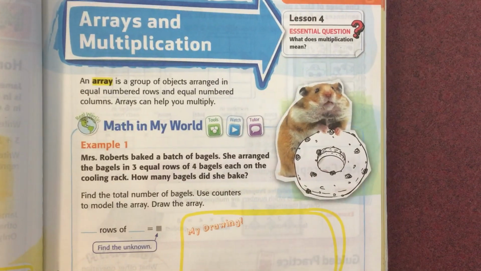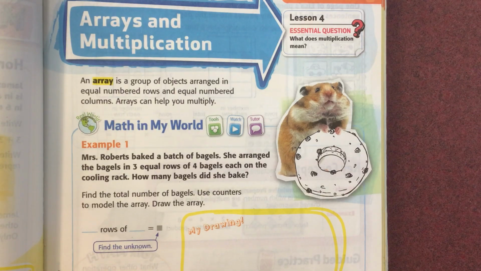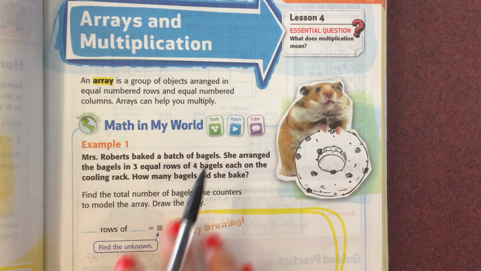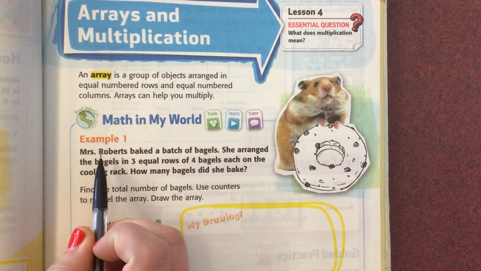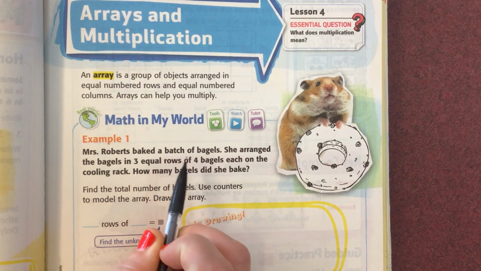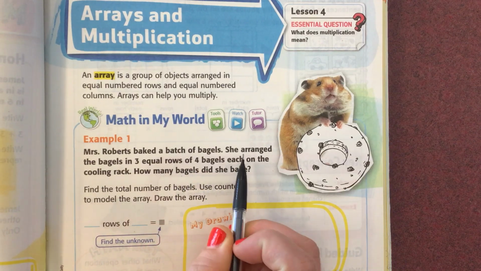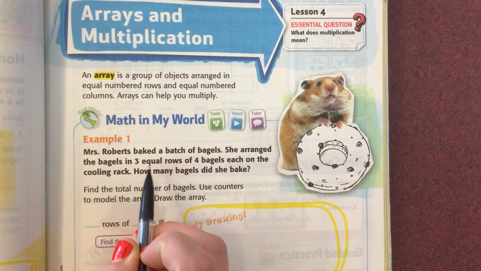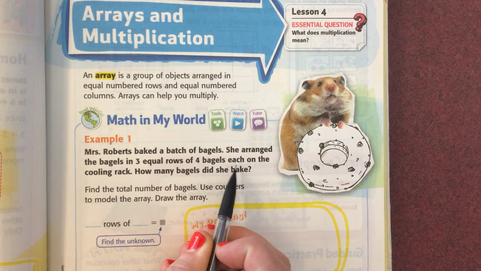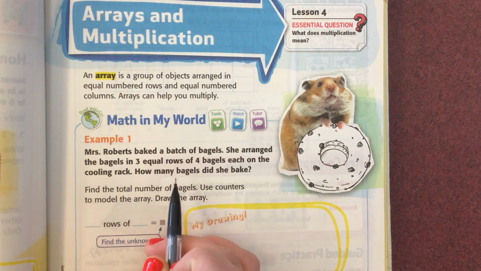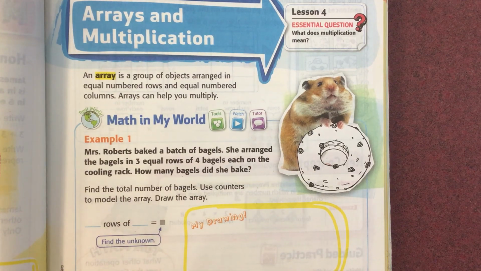So we've got this cute little hamster that looks like he's got maybe a bagel here. For example 1, Mrs. Roberts baked a batch of bagels. She arranged the bagels in 3 equal rows of 4 bagels each on the cooling rack. How many bagels did she bake?